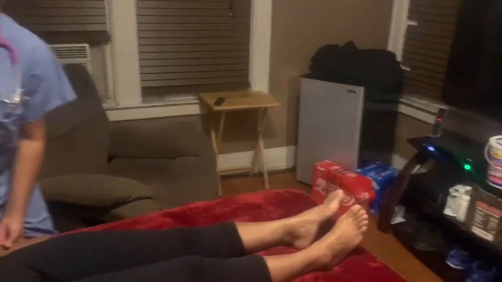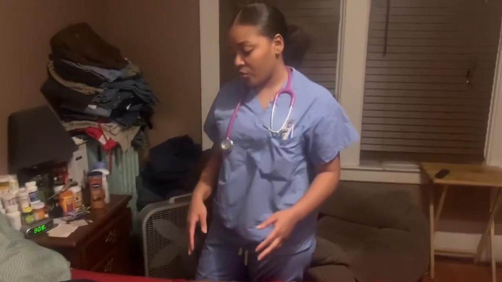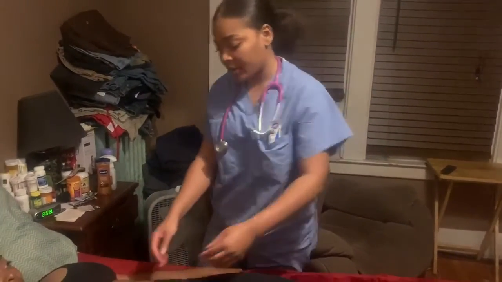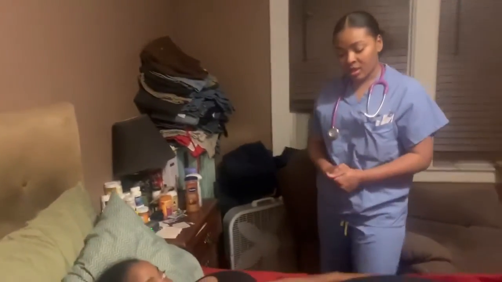All right, so I don't note any edema around the wrist either, so that is good. So next thing we're gonna do, we're gonna move to your abdomen area. So looking at the patient's abdomen, it does have a flat contour. I don't note any pulsations or anything in the stomach. The umbilicus is midline.